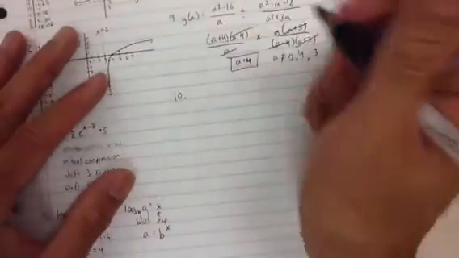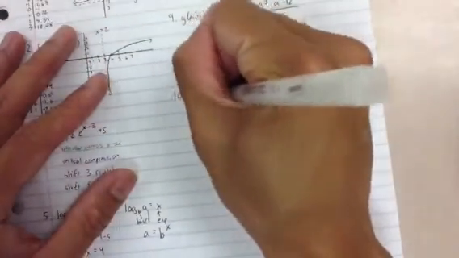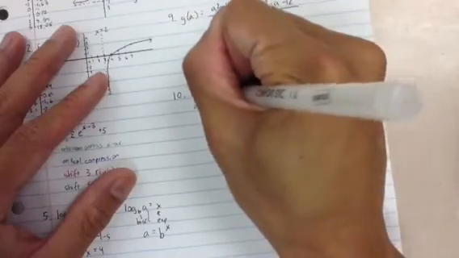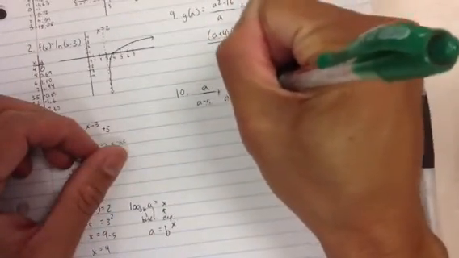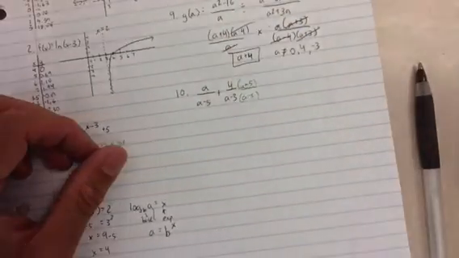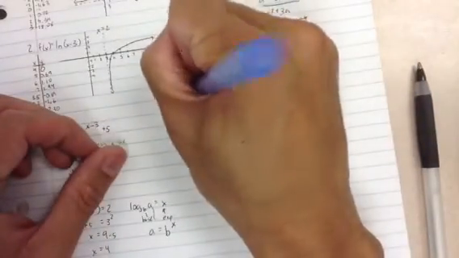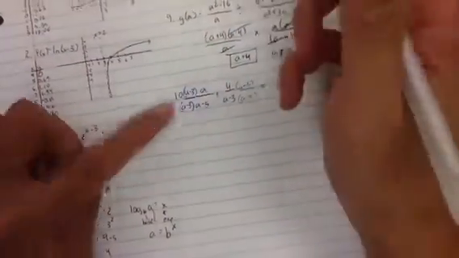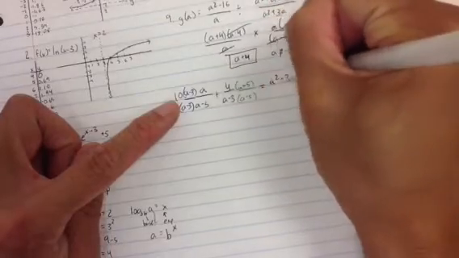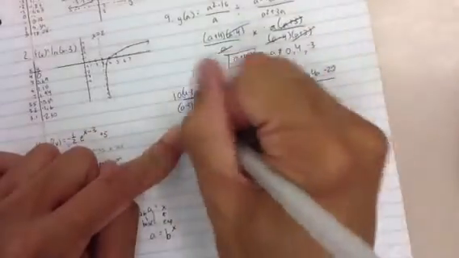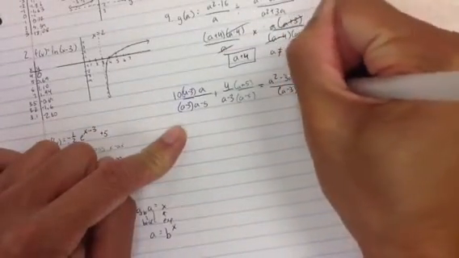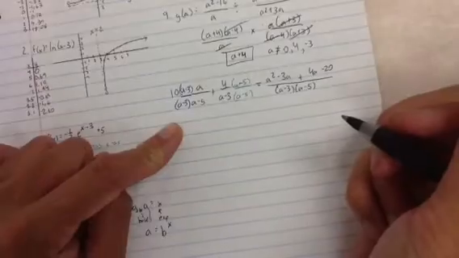Number 10, a over a minus 5 plus 4 over a minus 3. In order to do this problem, you need to get a common denominator. So a minus 5 needs to come here. a minus 3 needs to be multiplied to this side. Remember, I have to multiply top and bottom because you have to multiply by a factor of 1. So this becomes a squared minus 3a. That becomes 4a minus 20. And down here, because they're the same denominator now, I can keep them all under the same fraction.